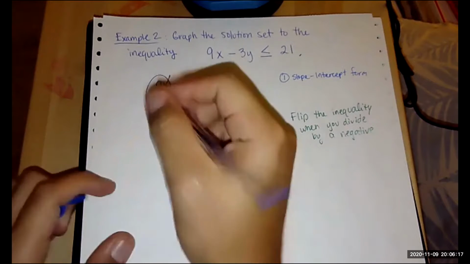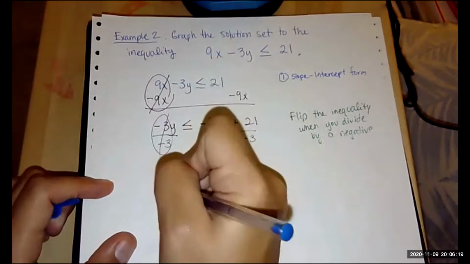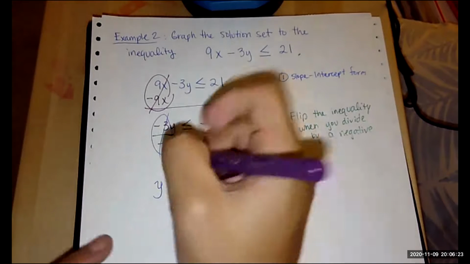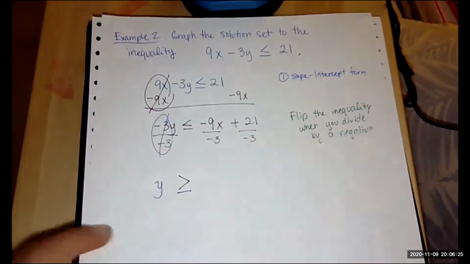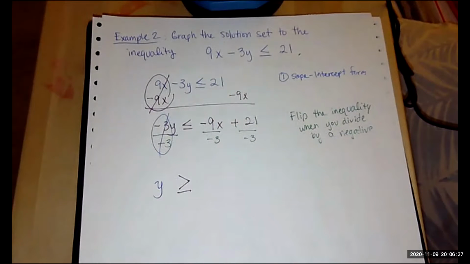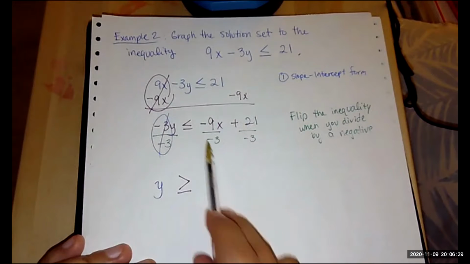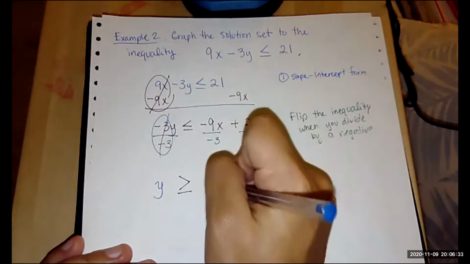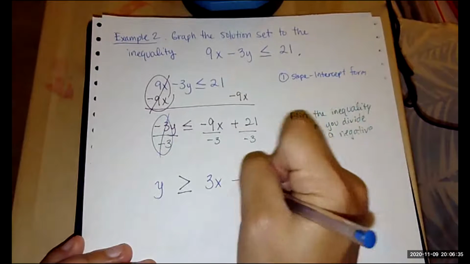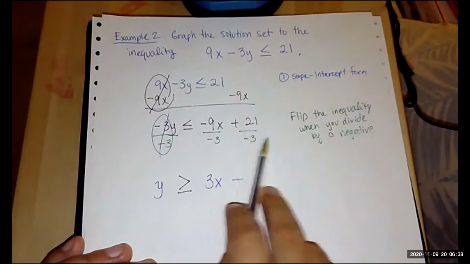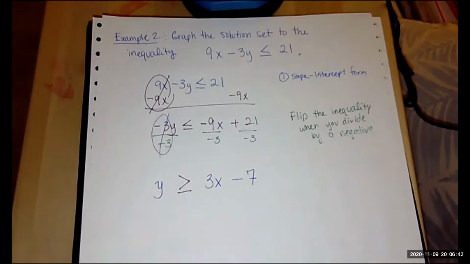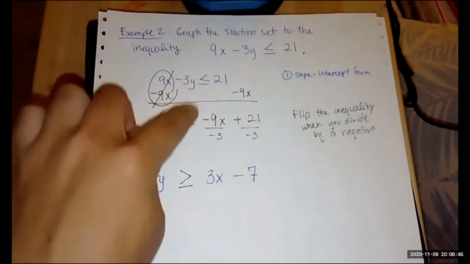So what we should be getting here is that these 3's cancel, you get y, but now we're going to flip the direction of the inequality. And then we can continue just dividing by this negative 3. So negative 9 divided by negative 3 will be positive 3x minus, because this is 21 divided by negative 3, minus 7. Okay, so this is slope-intercept form. You just have to be careful about this inequality.